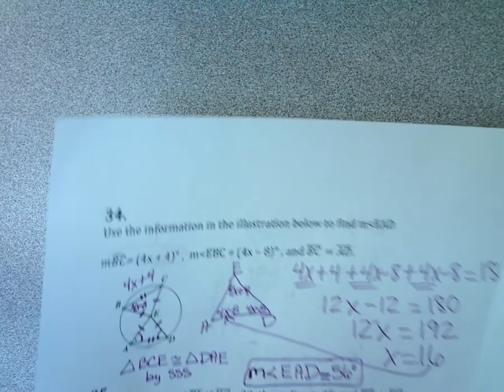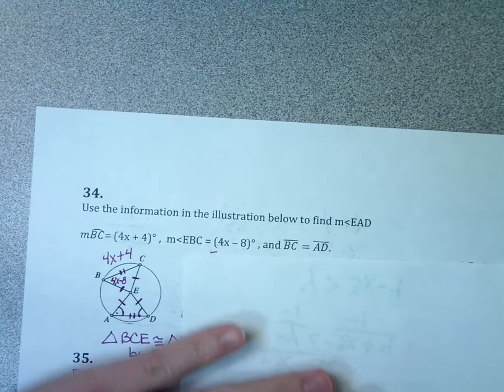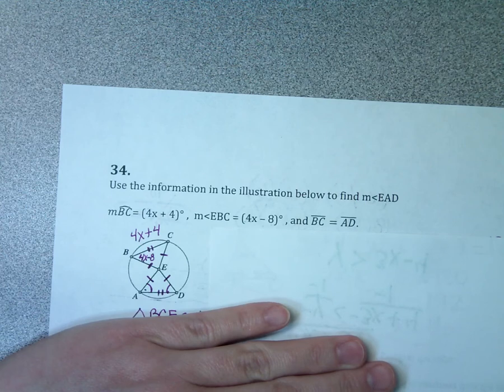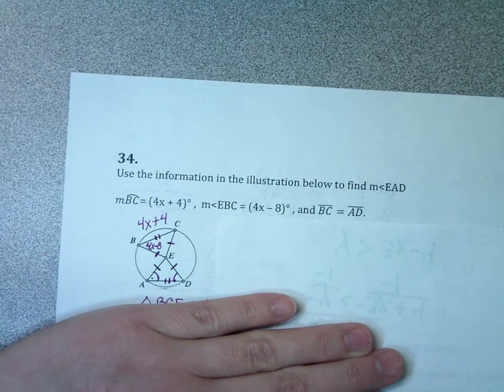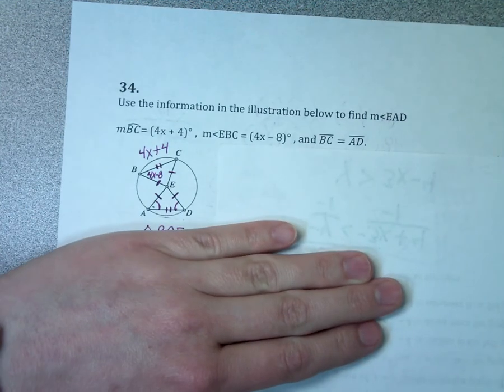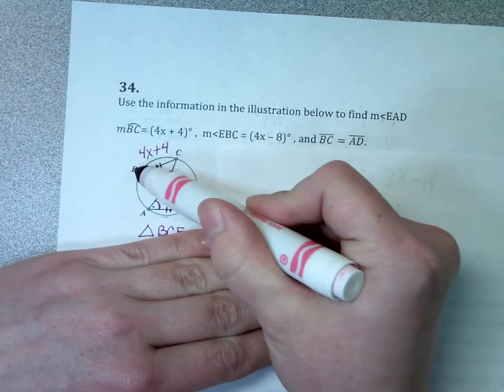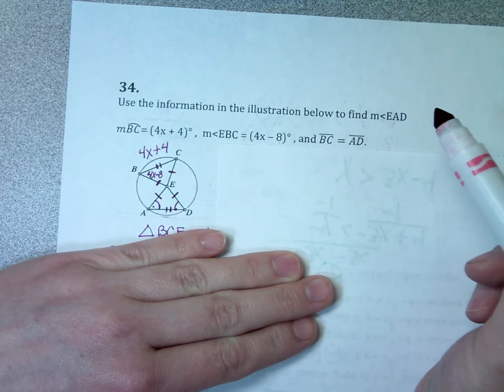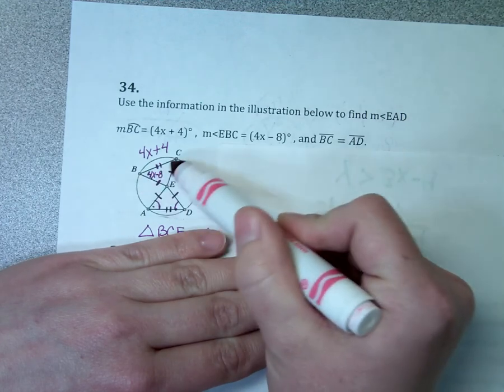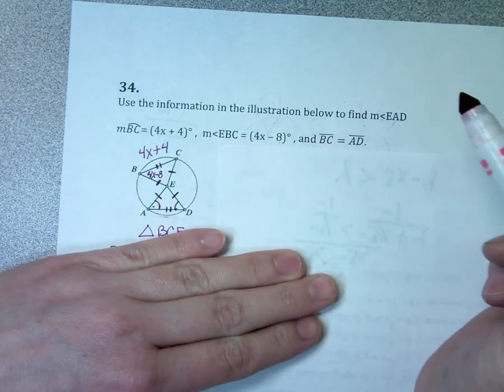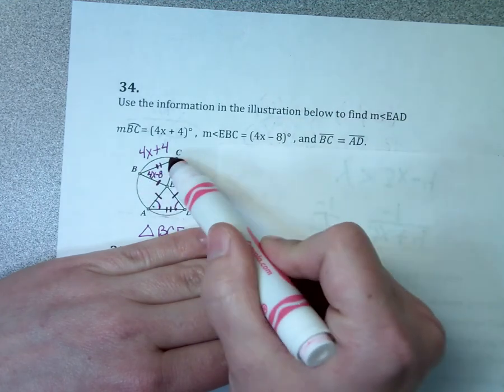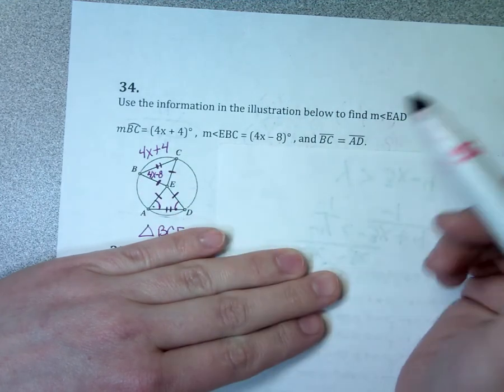Okay, flipping our page. Okay, this one, a little more complicated here. So, I'm told that the measure of arc BC is 4x plus 4. I'm told that the measure of angle EBC is 4x minus 8. And I'm told that BC is congruent to AD.